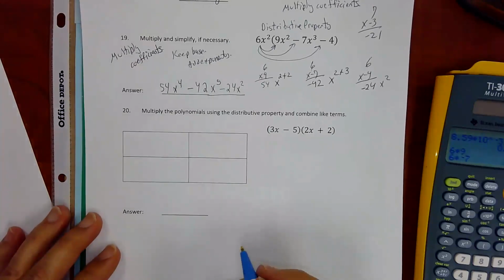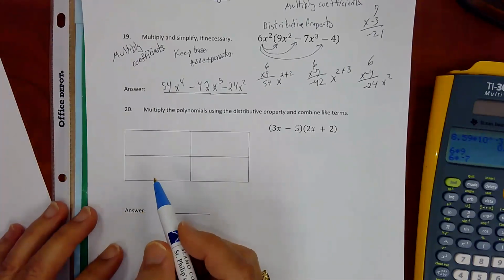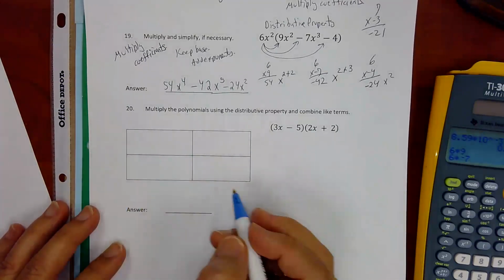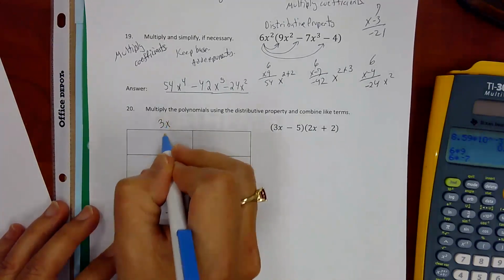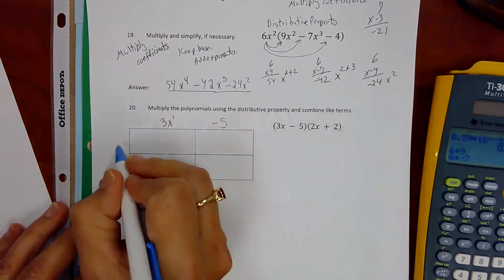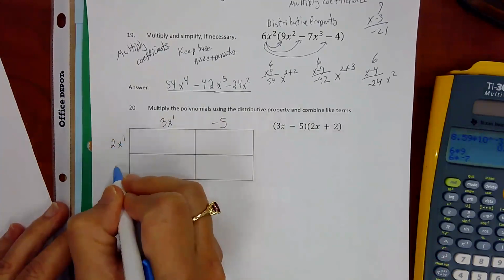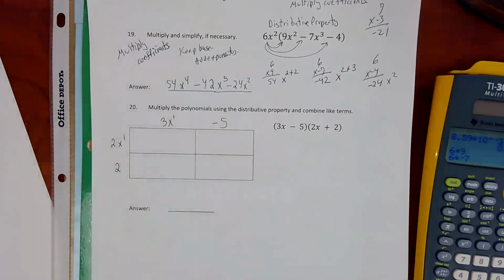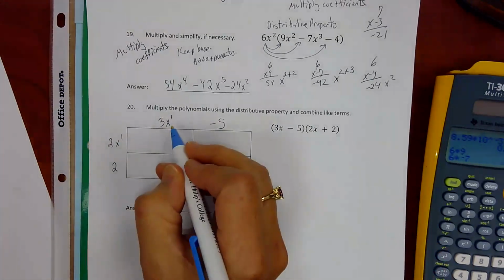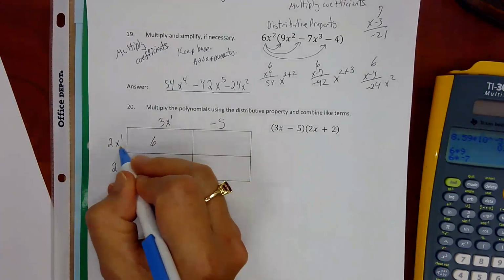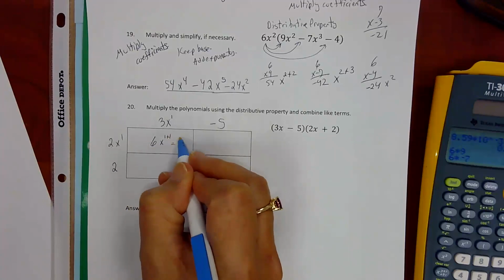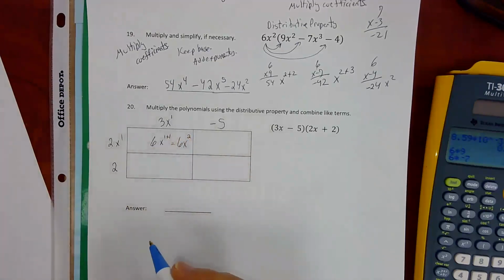So you can either do the box method. Box method, you put one across the top, one on the bottom. Doesn't matter which one, but it's basically a term per cell. So I could do 3x and -5, and then 2x plus 2. And then I could start multiplying. 2 times 3, that's 6. And on the x, you're adding 1 plus 1. So that gives you 6x squared, right?